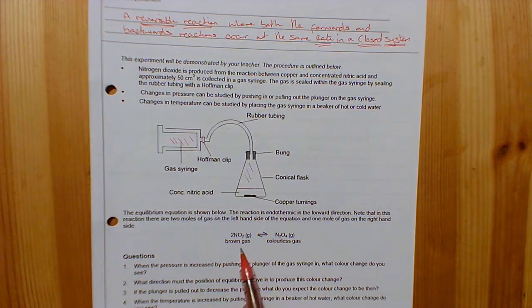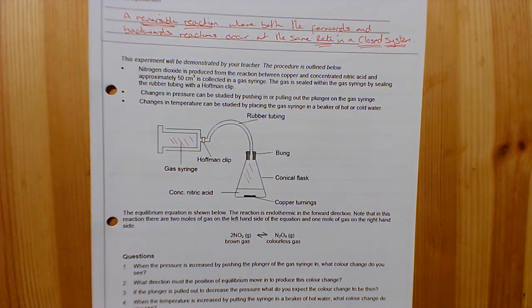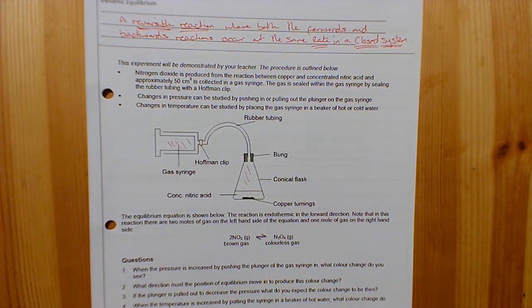Because we've got quite a nice colour change between the left and right-hand side of our equilibrium, we should be able to see quite visually when it is shifting to the left or the right. So I've said that dynamic equilibriums can shift to counteract the change in conditions.